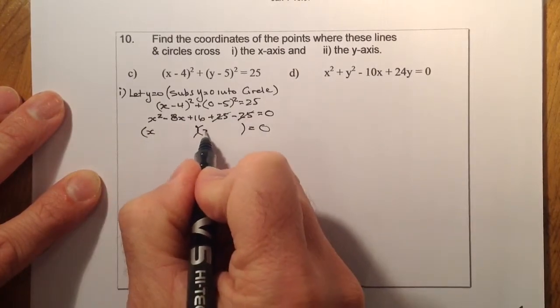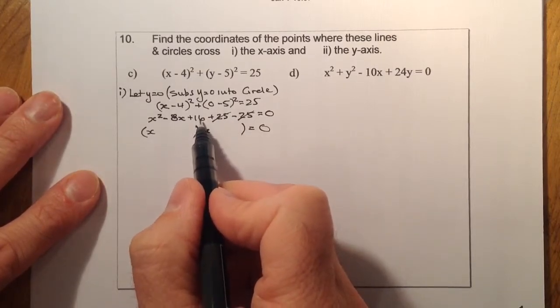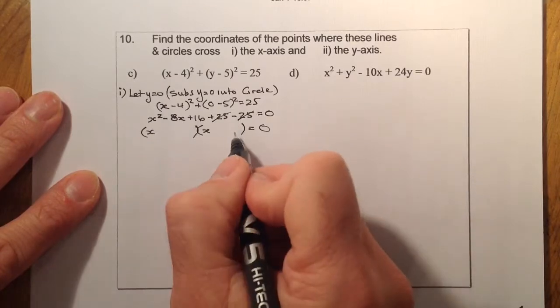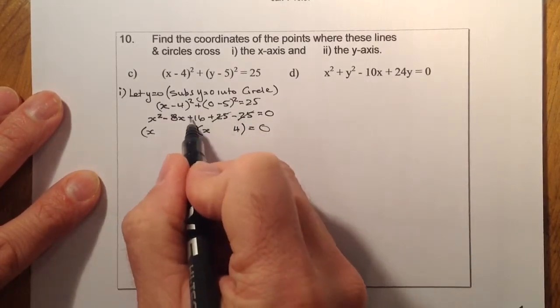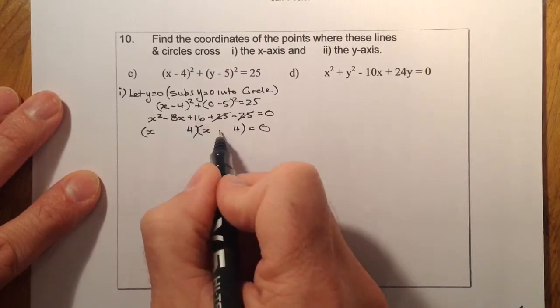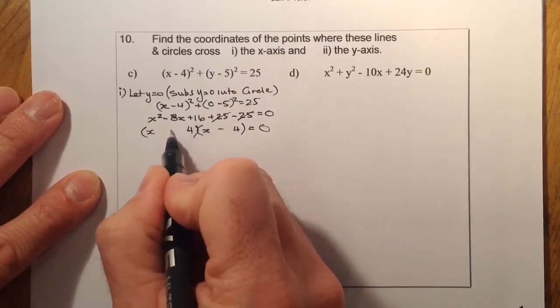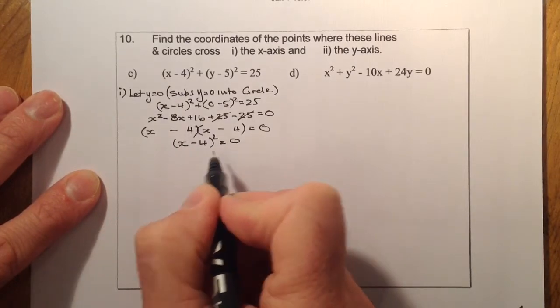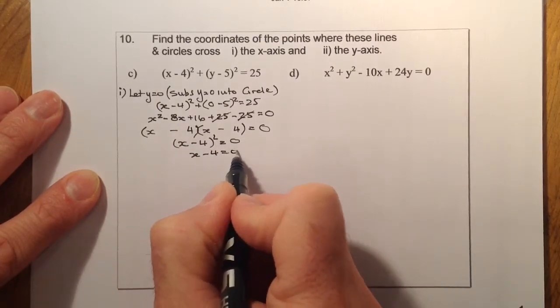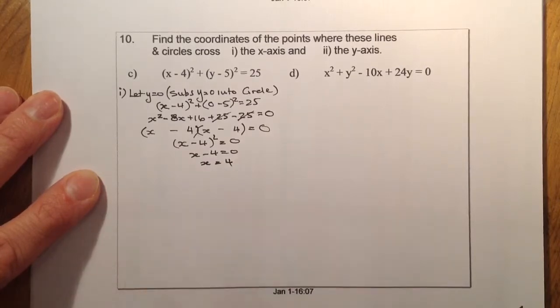So I've got an x here, two values that multiply together to get 16, but have a difference of 8, so that could be 4 and 4. Let's see if that's going to work for us. And they are either both minuses or both pluses. In this case, because there's a minus there, they're both minuses. So that's x minus 4 squared equals 0. So x minus 4 equals 0, or what we have is x equals 4.